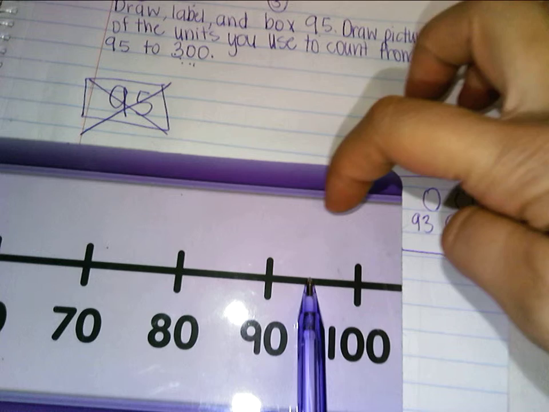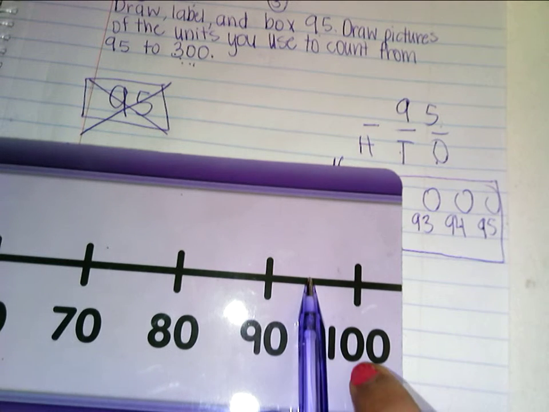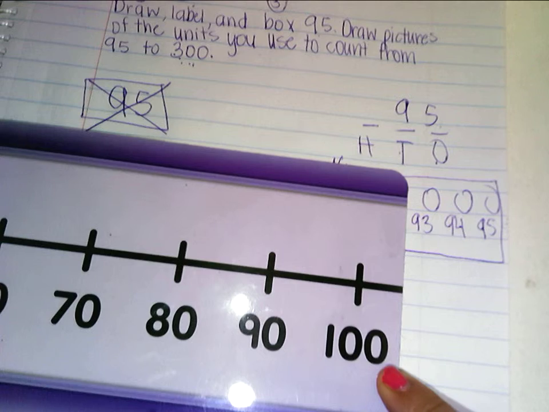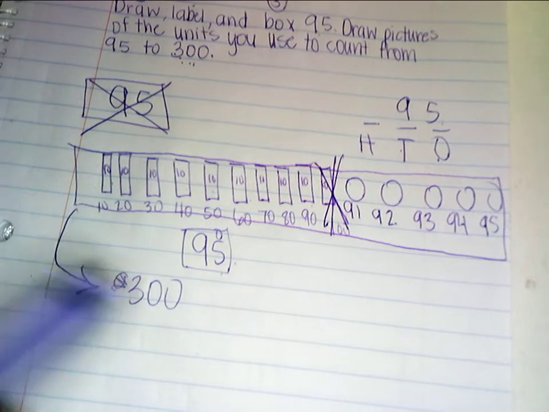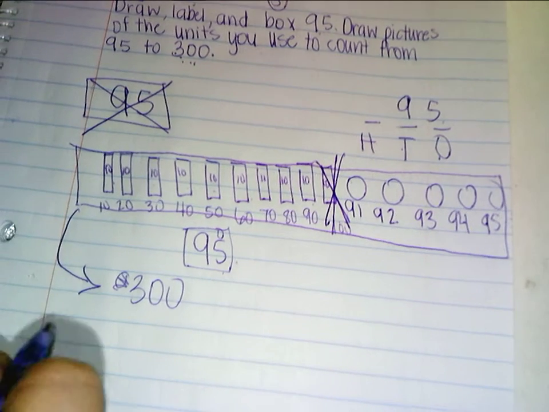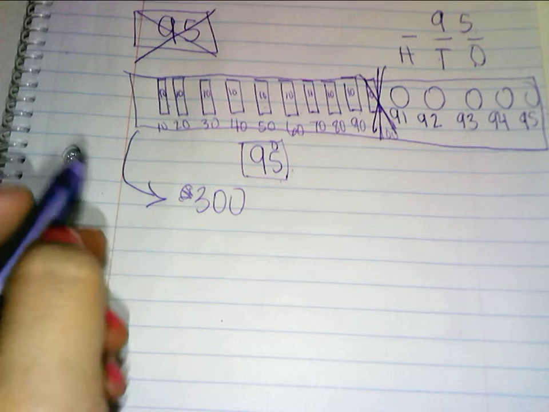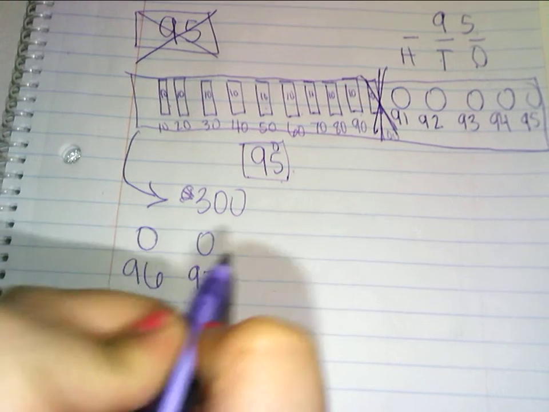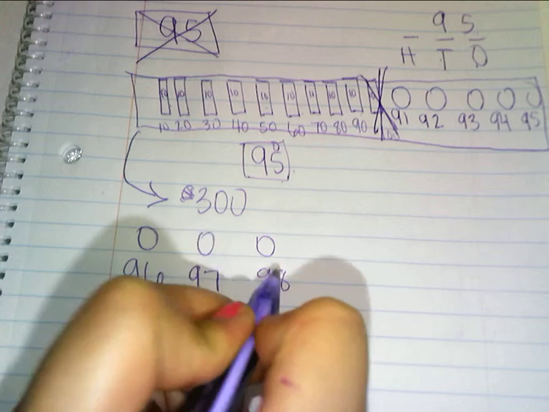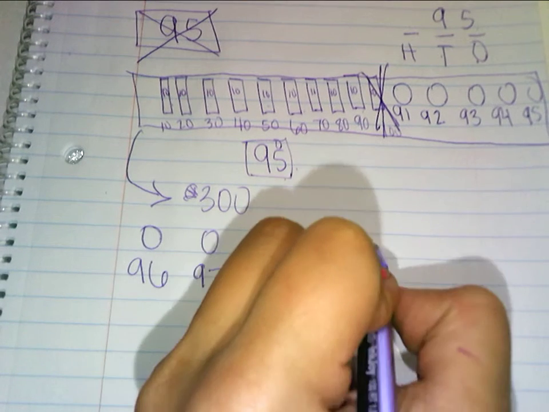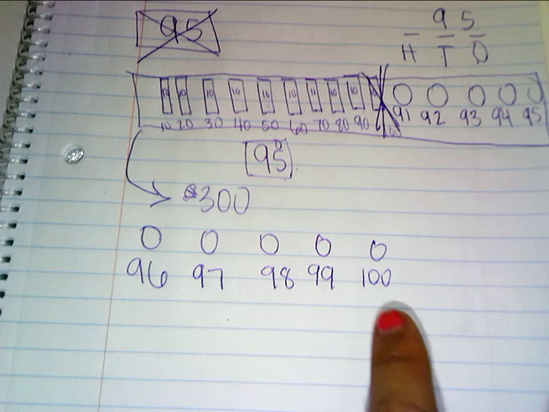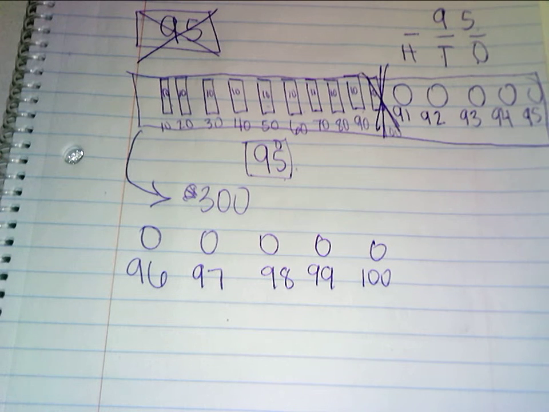So the next group of 10 is 100. So this is a happy benchmark number because it has a 0 in the ones place. So we have to count on by ones to get to 100. So we're going to go 96, 97, 98, 99, 100.